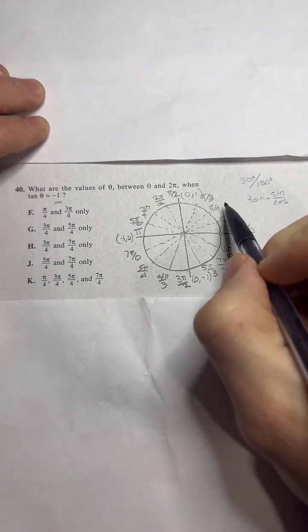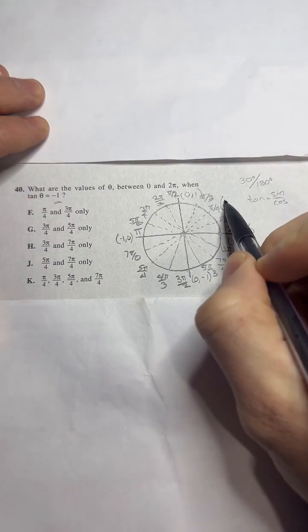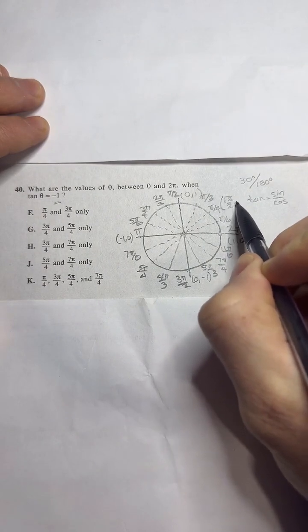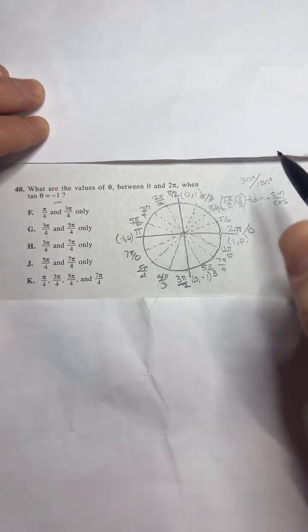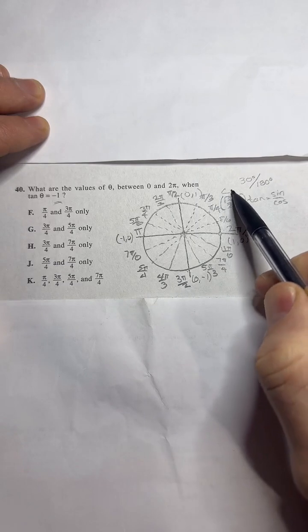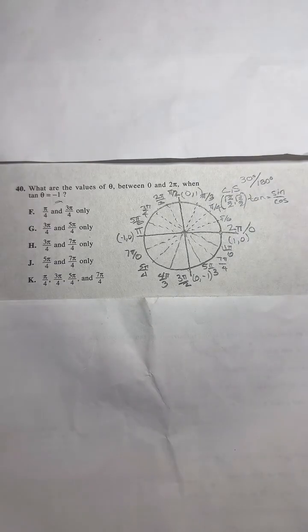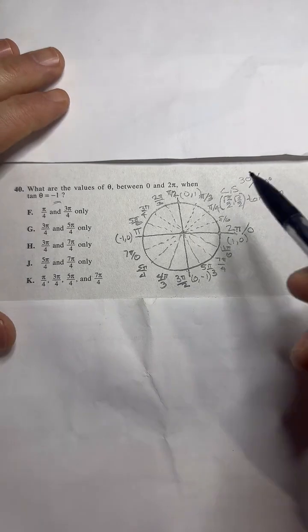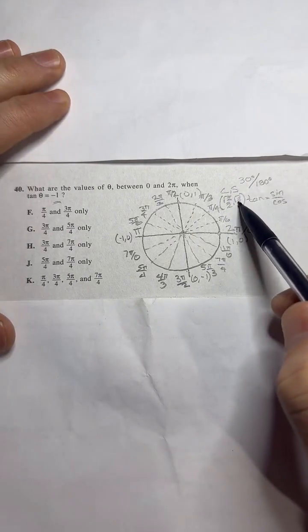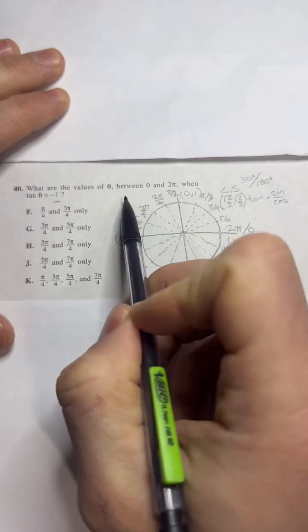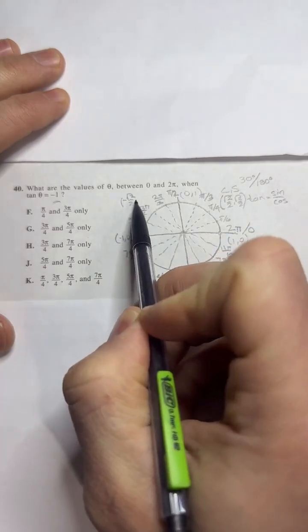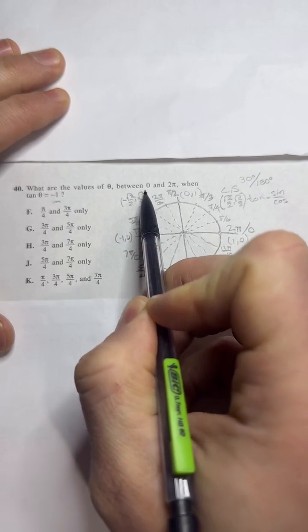The only place where they're the same are over here at the pi's over 4. So this is square root of 2 over 2, square root of 2 over 2. This is the cosine, and this is the sine value. They are in alphabetical order, cosine, sine, x, y. So this one right here would be a negative x value, so it would be negative square root of 2 over 2, comma square root of 2 over 2.